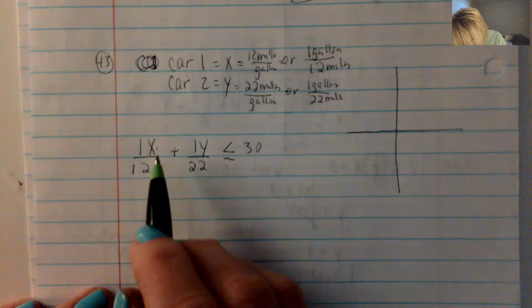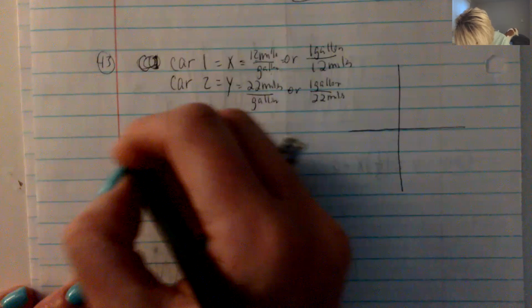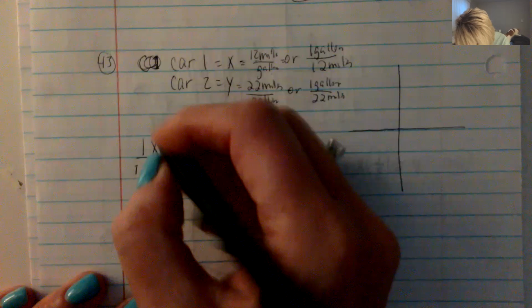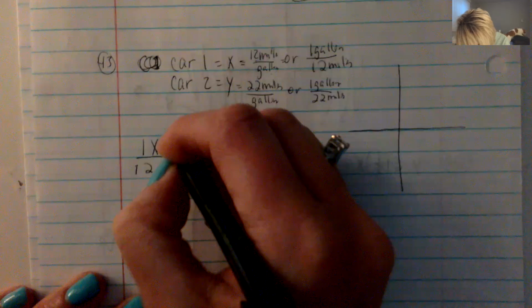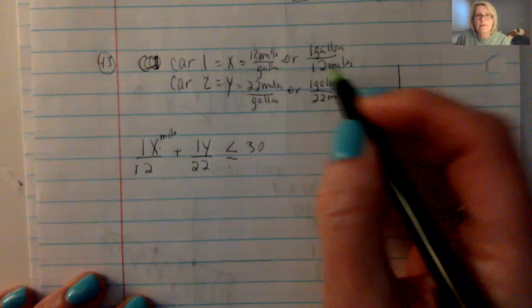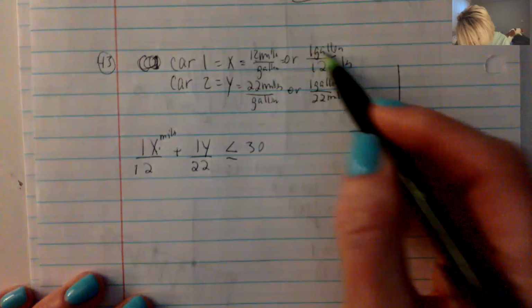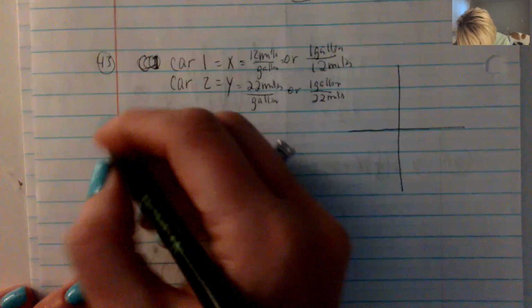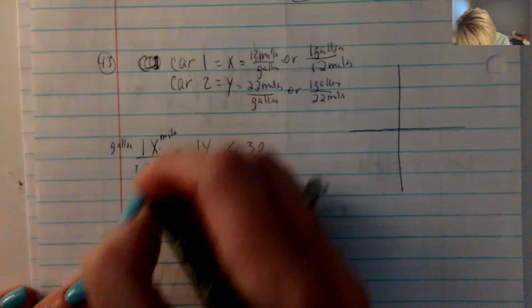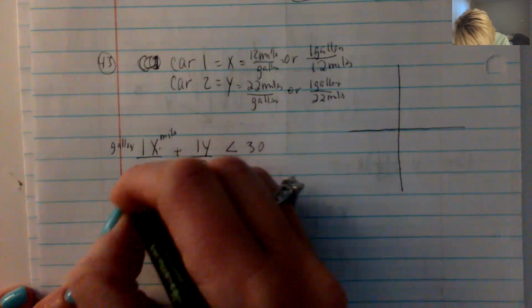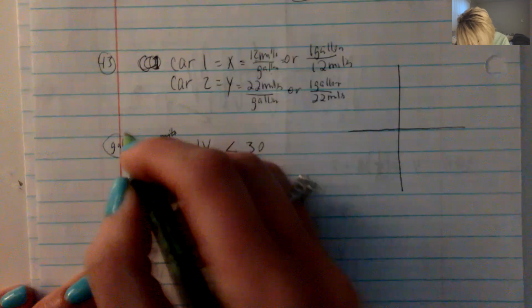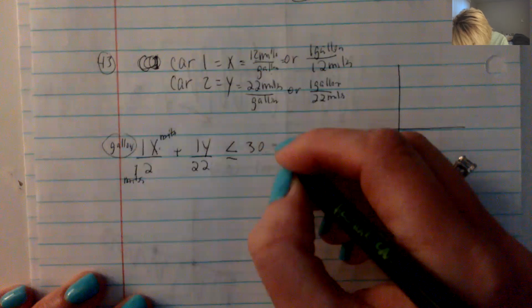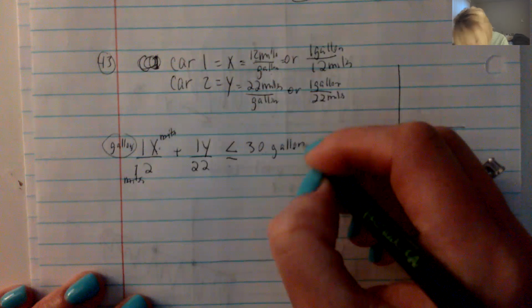Because X and Y are in miles, and what they gave us is gallons over miles as their rate. So this is gallons, and this is miles. The 12 is miles. And we want the miles to cancel and to have gallons left because 30 is in the unit of gallons. This is one of the trickiest of the tricky.